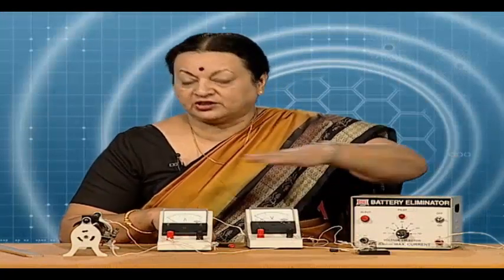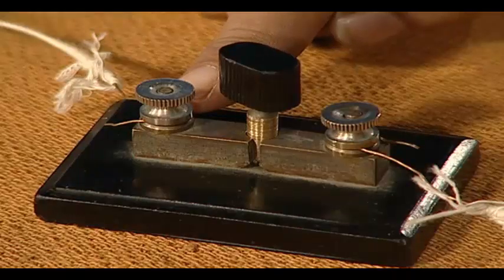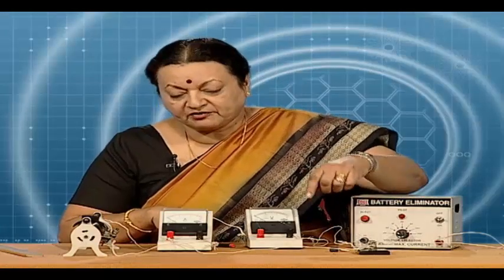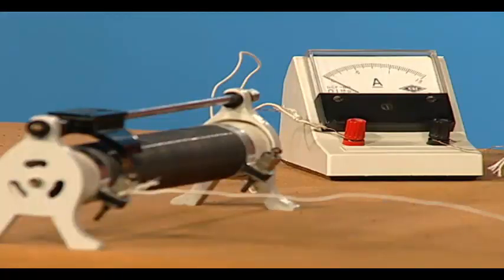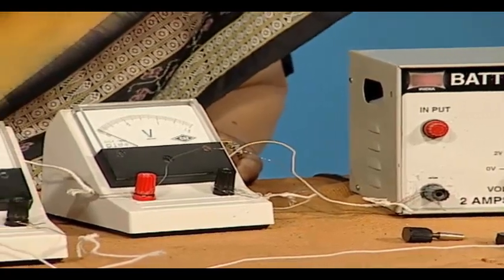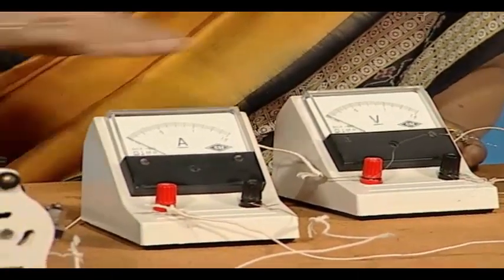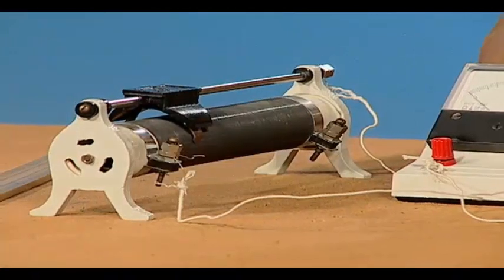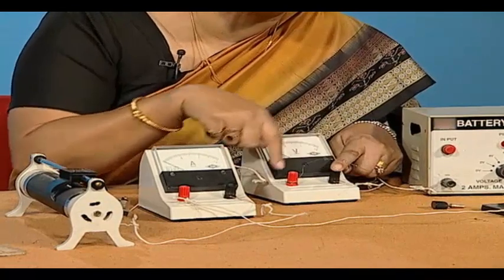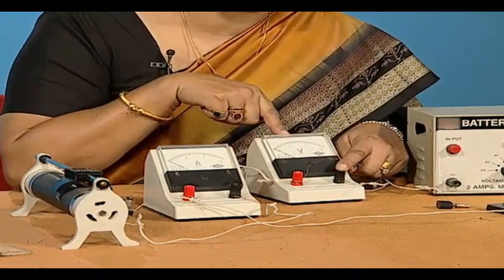The battery eliminator is well defined. This provides the potential difference to the circuit. Without this nothing would work. What does the key do? It allows you to choose when you want the current to flow in the circuit and when it should not. So, it is an on and off device. Then this measures the current flowing. This is the variable resistance and it is going to allow us to change the value of current in the entire circuit. The current change here will develop different potential difference across this wire, which can be measured in this connection.